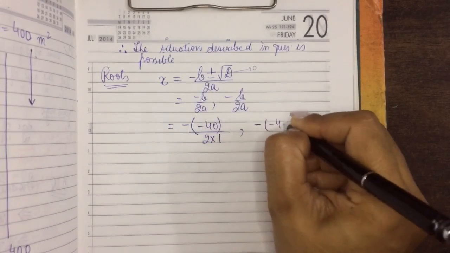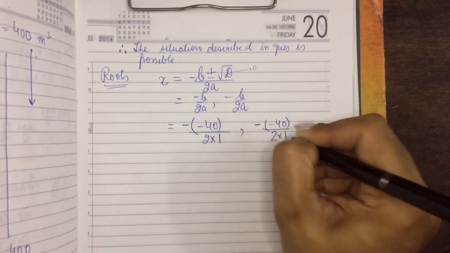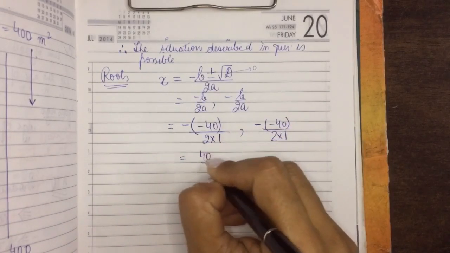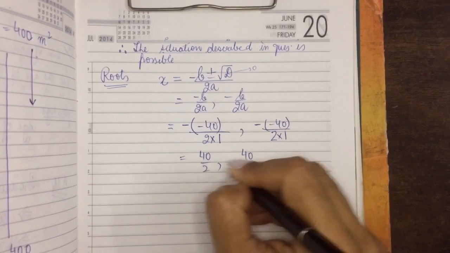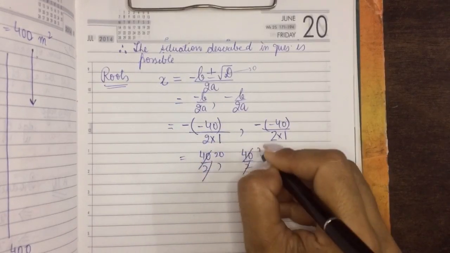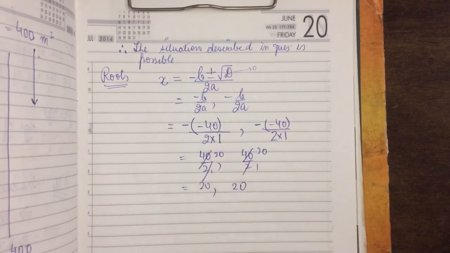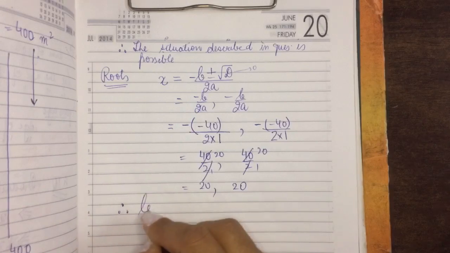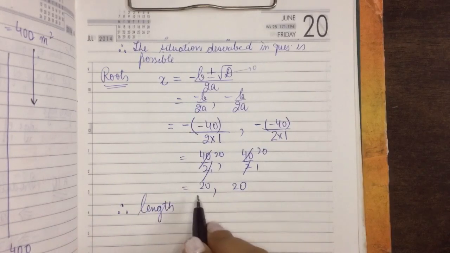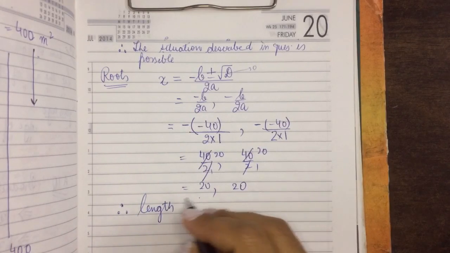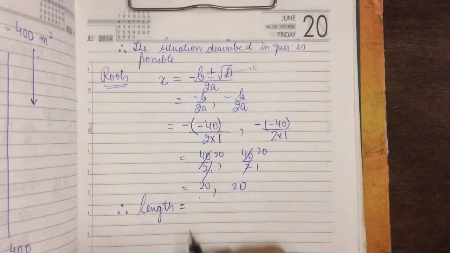This will also be same, the second root. So this will be 40 by 2, 40 by 2. So the answer is 20. There is only one possibility, that x is 20. So therefore, whether we use this option or this option, the answer would be the same.